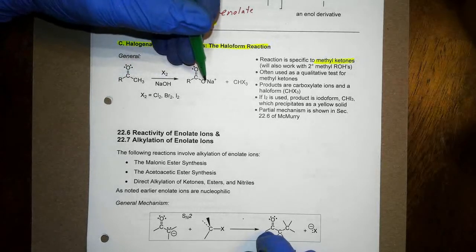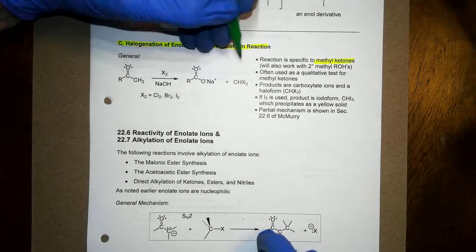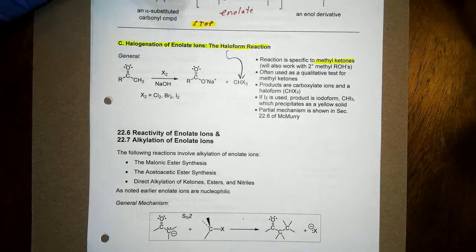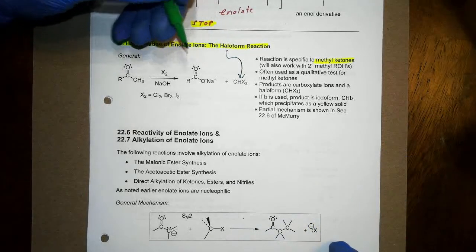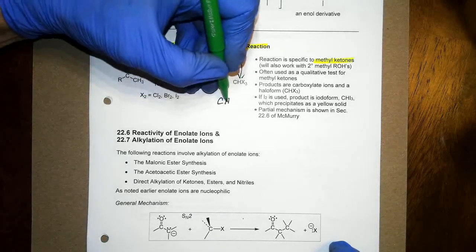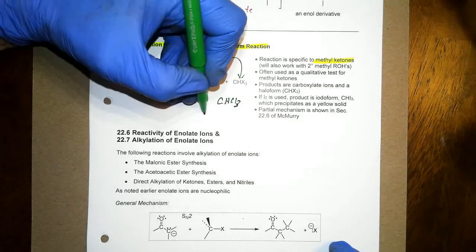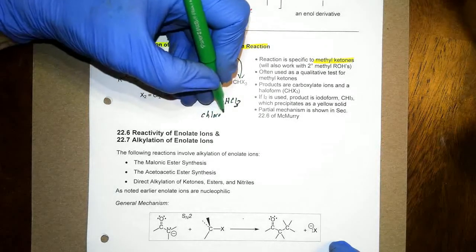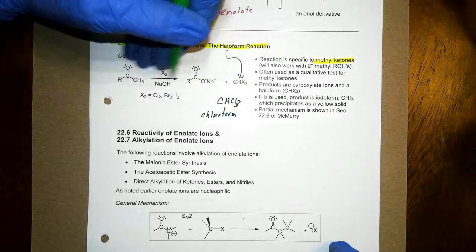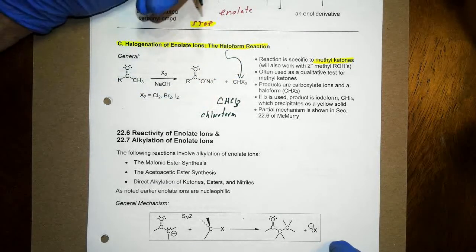This is the sodium soluble carboxylic acid. And more specifically, this is a haloform. And haloforms tend to precipitate, so this would be a test for a methyl ketone. So, for example, this is chloroform, CHCl3. Chloroform. And if it was bromine here, it would be bromoform, iodoform. These are the different haloforms.